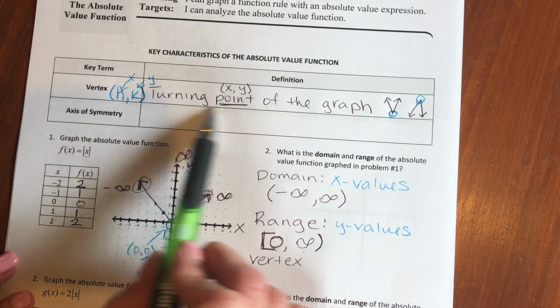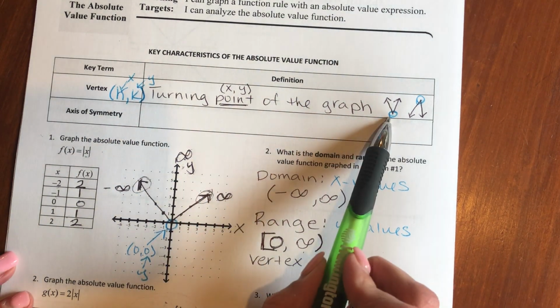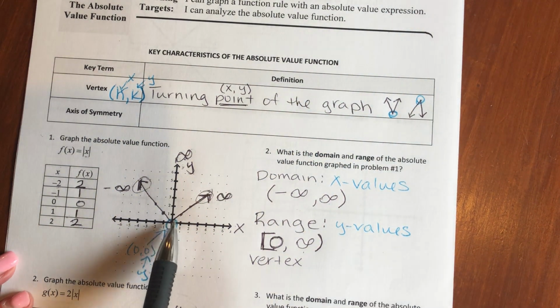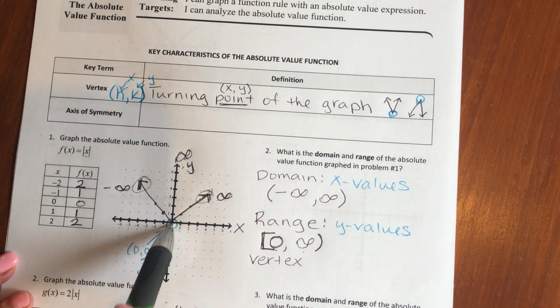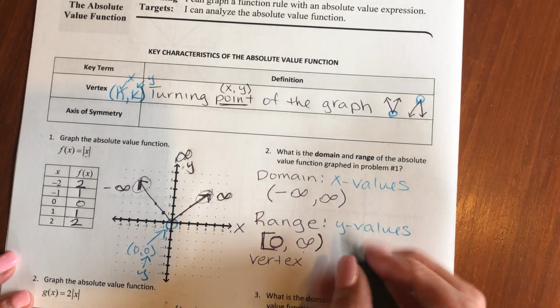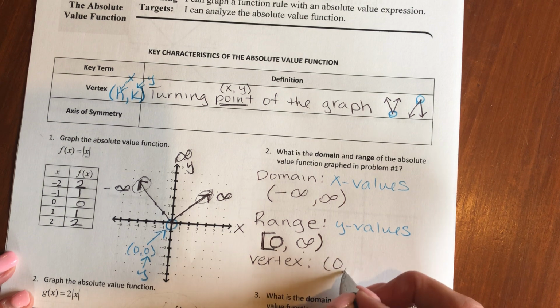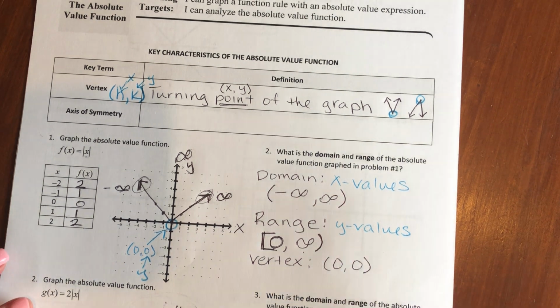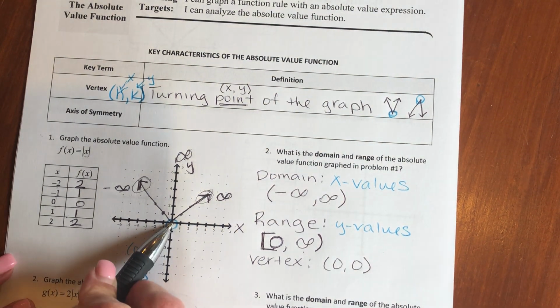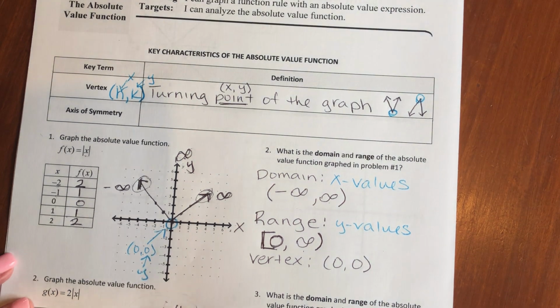So I'm looking for that turning point, that sharp point of the V. So it's right here. What is the point right there? That is the point 0, 0. So I'm looking for the coordinate of that turning point, and there is 0, 0.